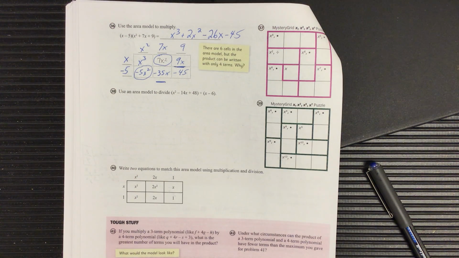All right, go ahead and double check yours when you're done. Answer is on the board there.